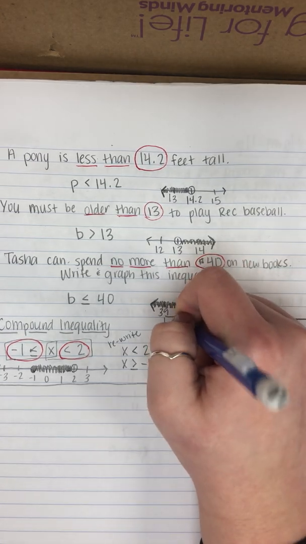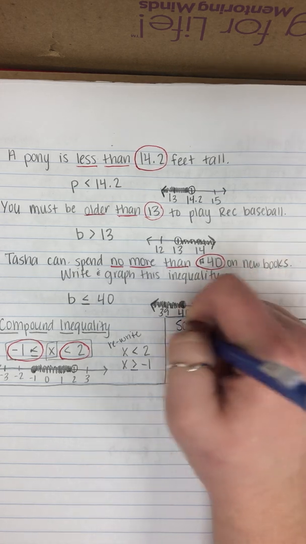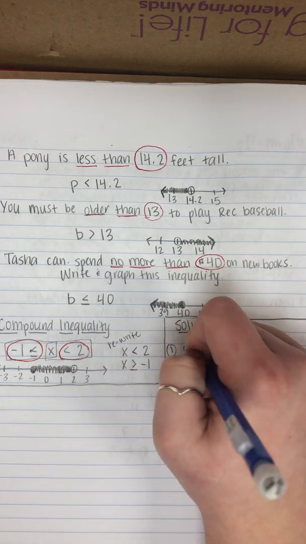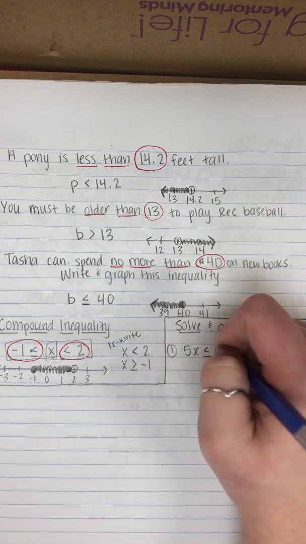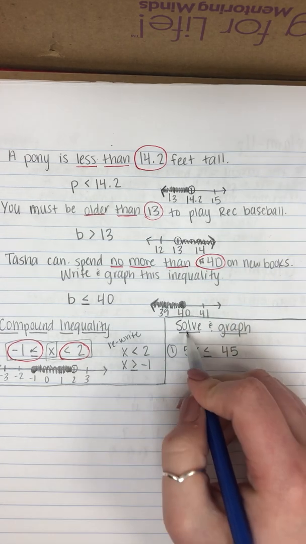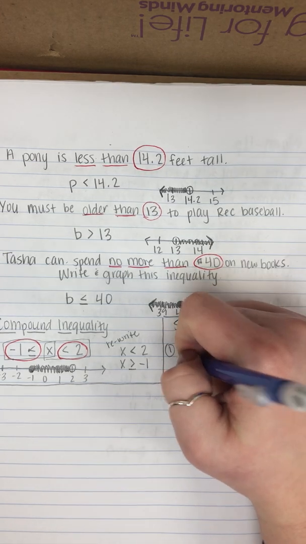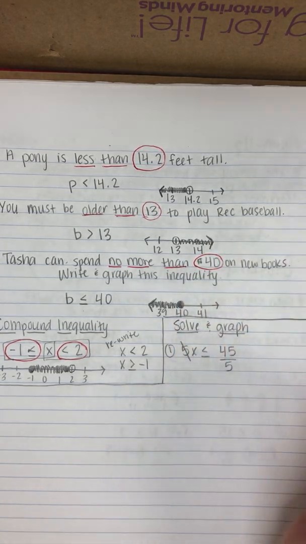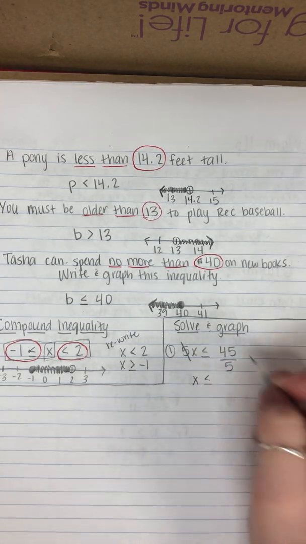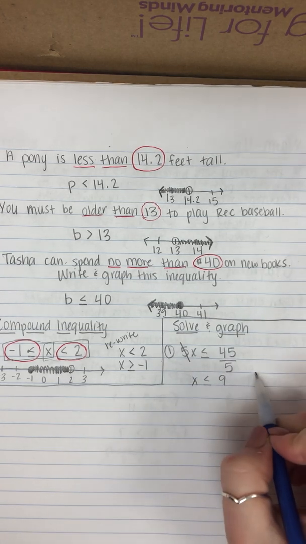And now we're going to solve and graph some inequalities. The first one we're going to do is 5x less than or equal to 45. The first thing I need to do is solve. The opposite of multiplying is to divide. So I get rid of multiplication and I divide. I bring down my x, my same sign, and 45 divided by 5 is 9. And now I need to graph it.